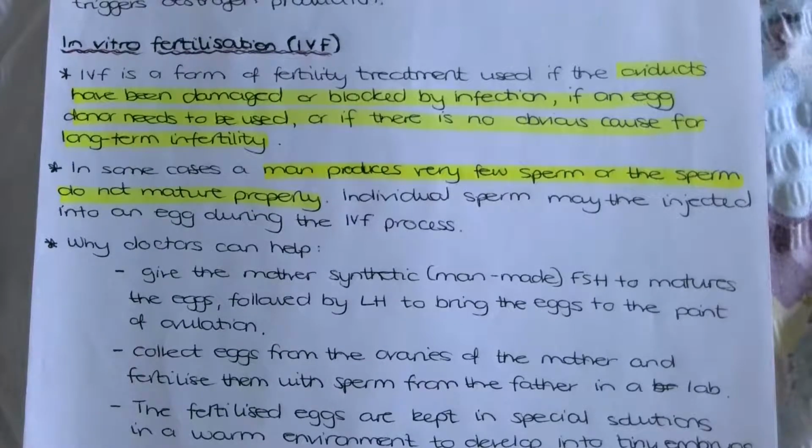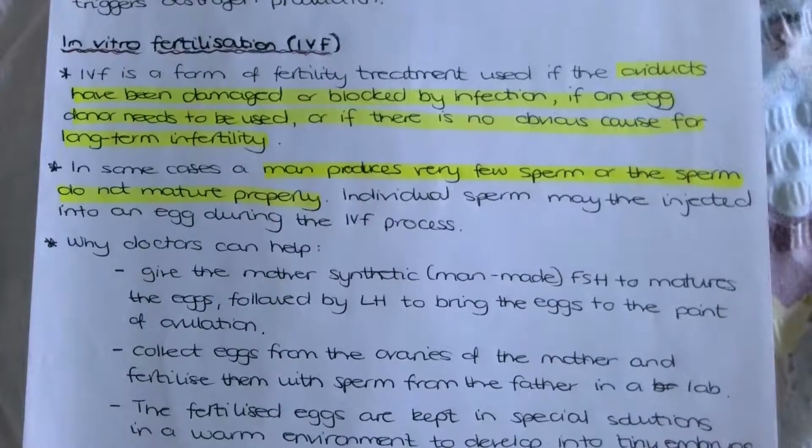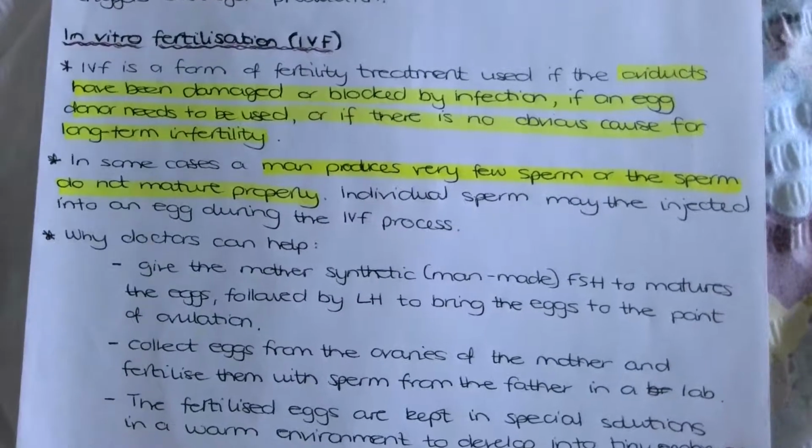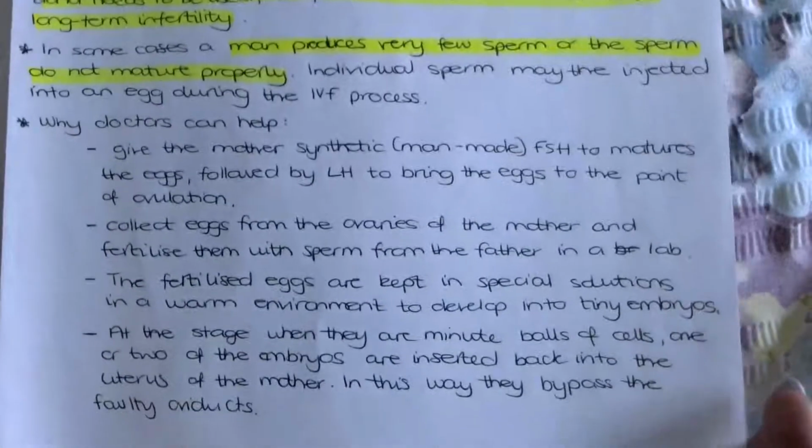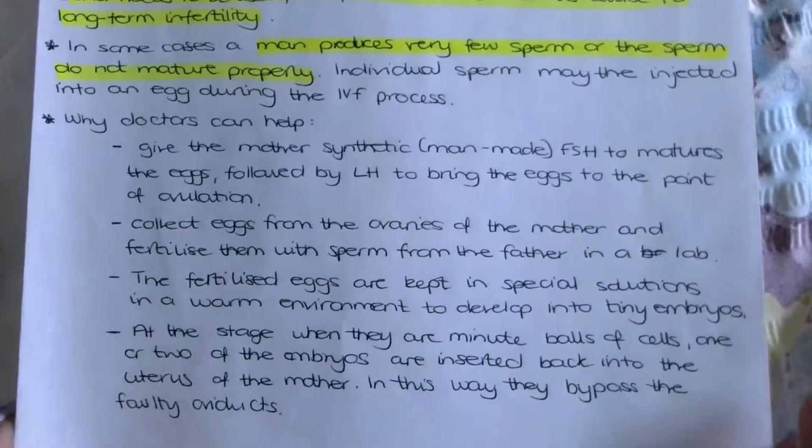Individual sperm can then be injected into an egg during the IVF process if this is the case. So if there are not many sperm in the man, or they're not strong enough to swim and haven't matured properly, so they can't do their job, then IVF will help with that process. So this is how doctors can help with IVF.